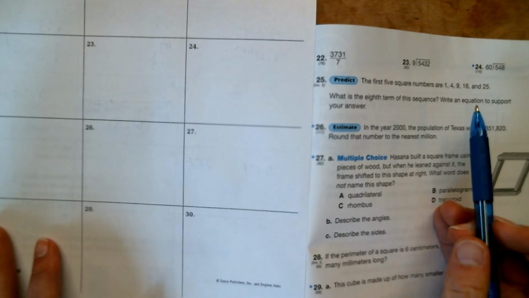The first square numbers are 1, 4, 9, 16, and 25. What is the 8th term of this sequence? So we know that it's 8, which would be 8 times 8, which equals 64.